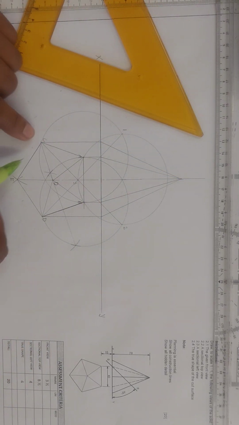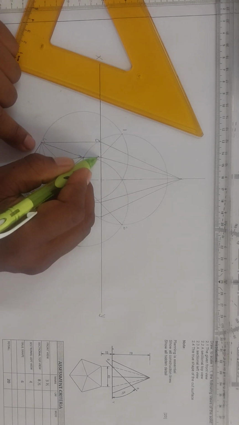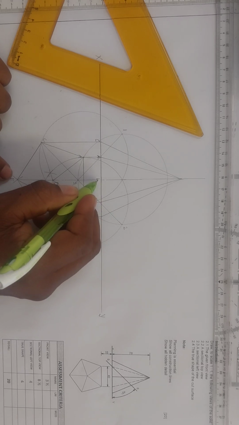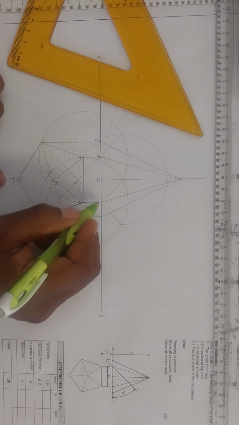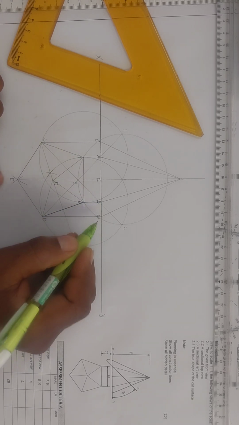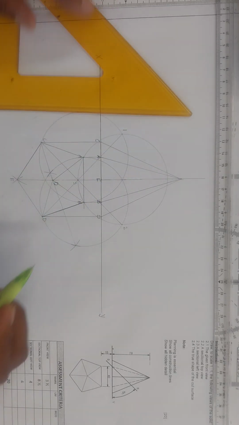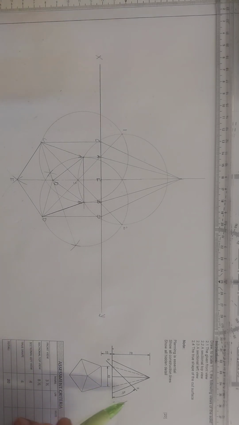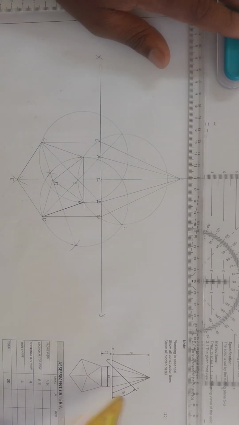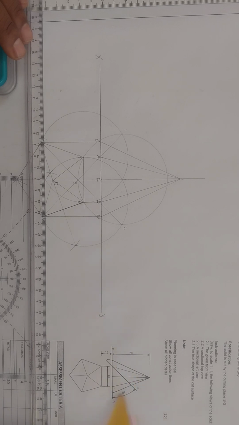And then if you want, you can label this. This line is C, this line here is A, this point here is E, this point here is B, this point here is D. And then you have your cutting plane SS at 45 degrees.